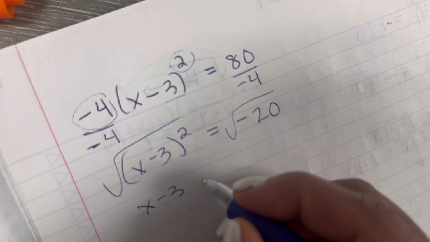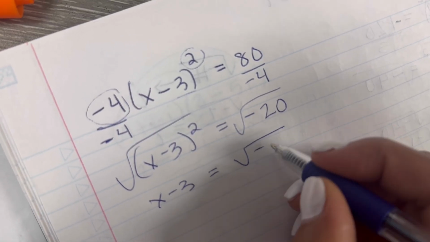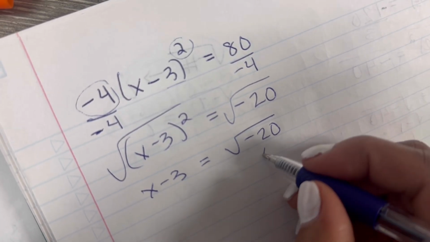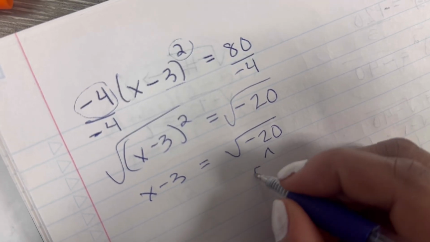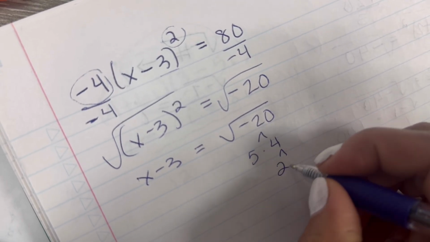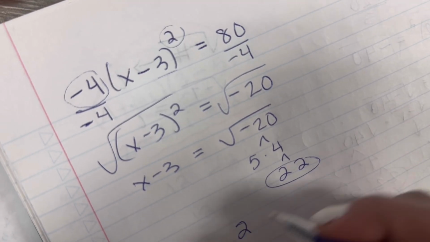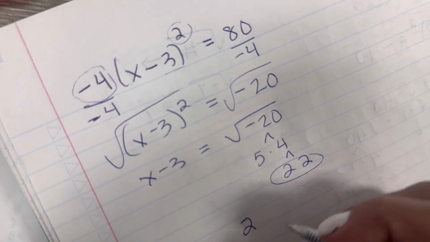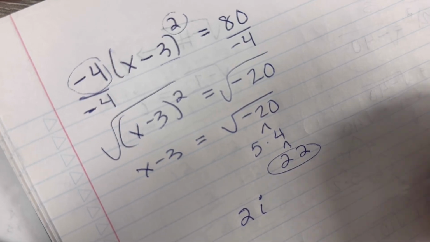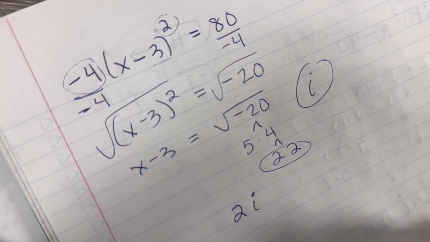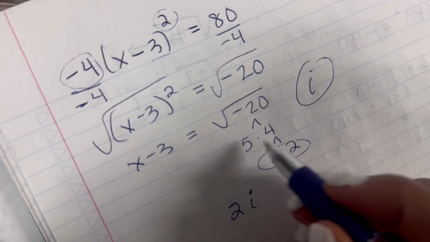X minus 3 equals the square root of negative 20. Break this down into your 5 times your 4, 2 times your 2. Twin comes out. This is imaginary. Write that, make sure you know that. Imaginary.